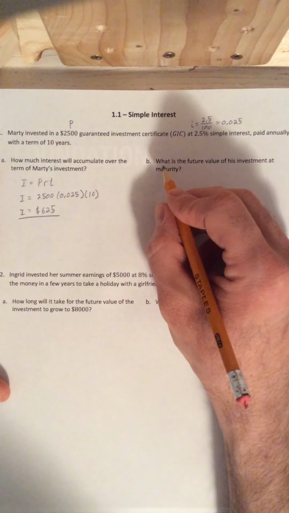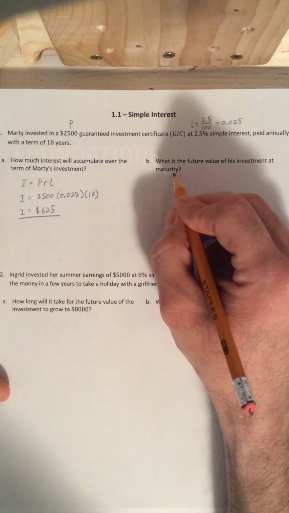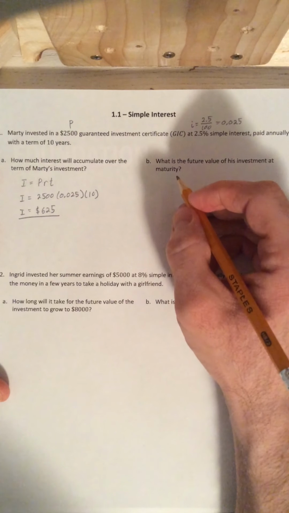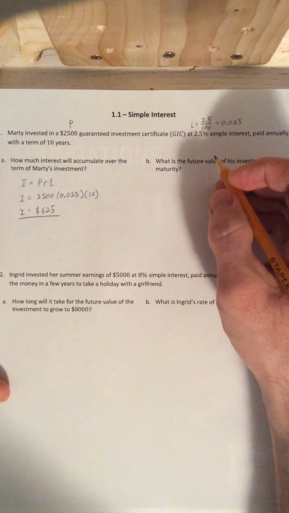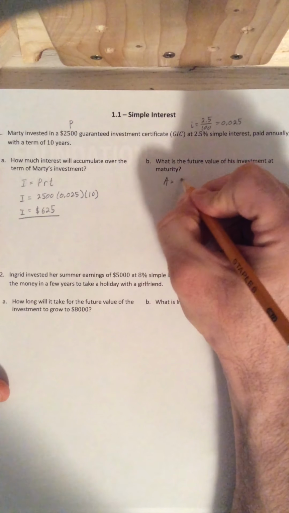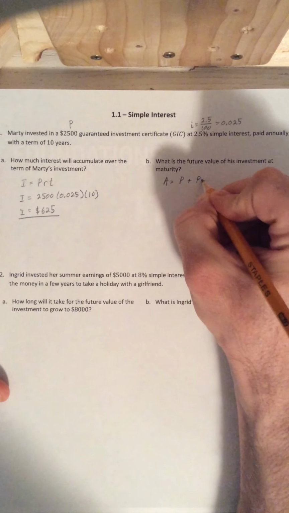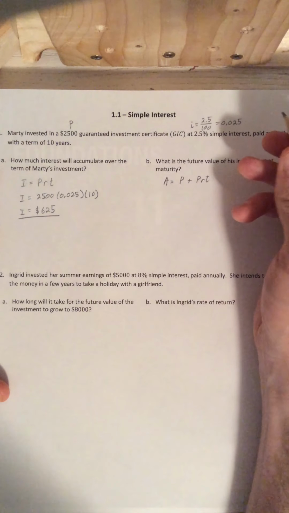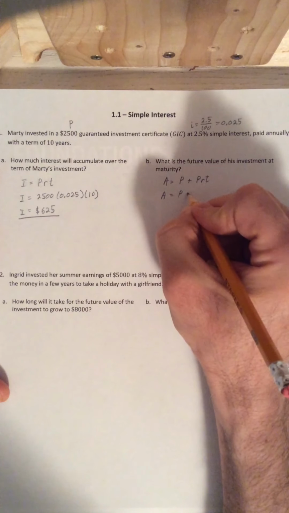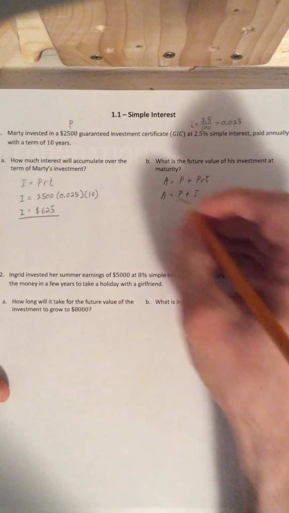In question B, what is the future value of his investment at maturity? Maturity is the end date of the investment. So at the end of the investment, how much will Marty have? Well, that is his principal amount plus his interest. Now, if you remember, the interest was the principal times the rate times time. We already calculated that, so we really could simplify this to being the principal plus the interest earned.